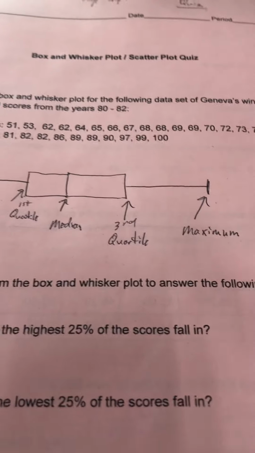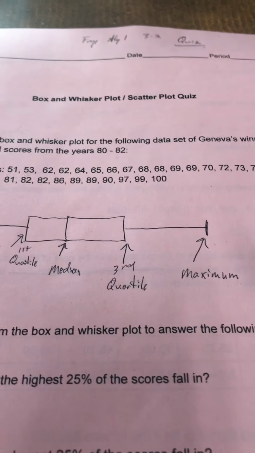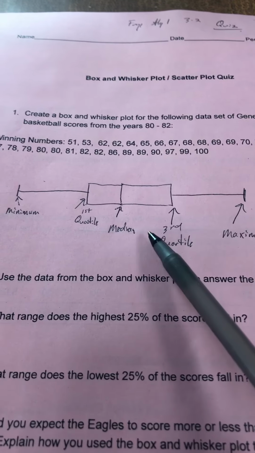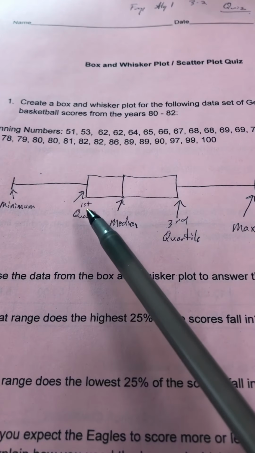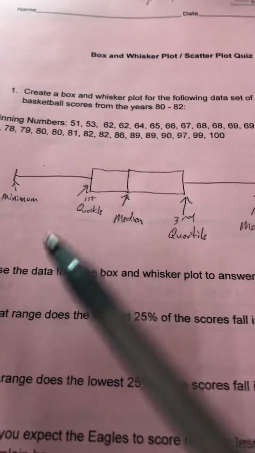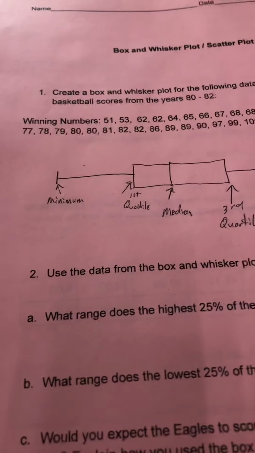You could find those, or you could plug it into a box and whisker plot calculator on your computer, and you'll get what's called the first quartile and the third quartile. You'll see what those numbers are. You can just plug those numbers there. And then use the data from the box and whisker plot to answer the following questions.